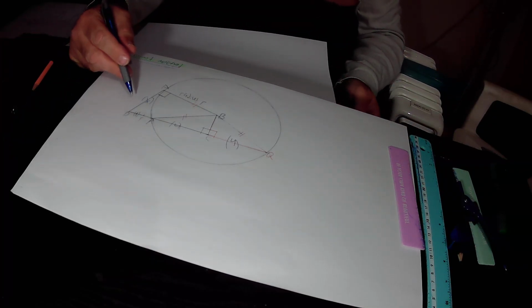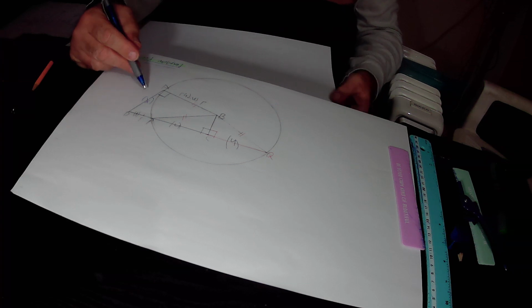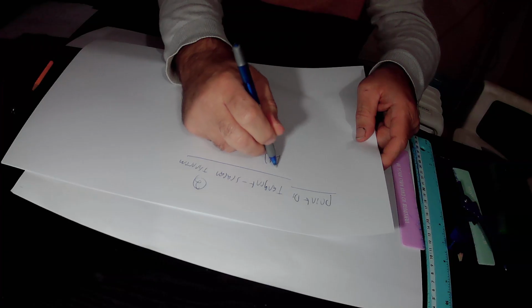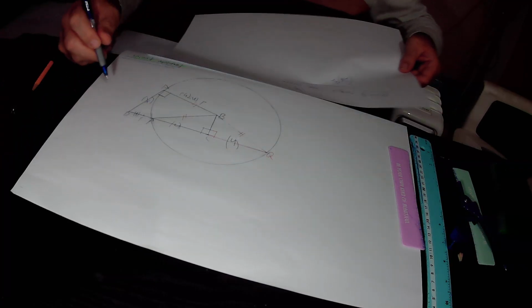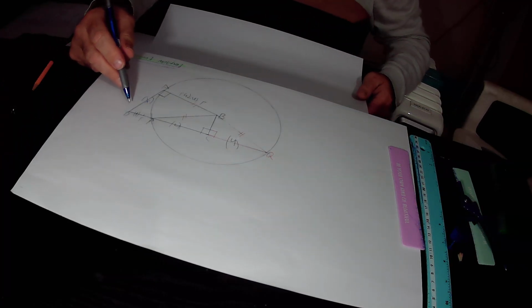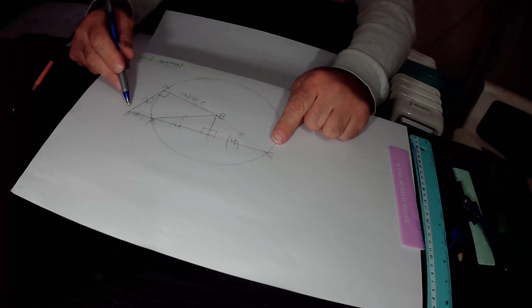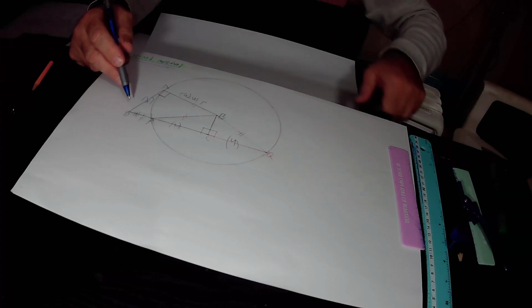DA square, that is the length of the tangent squared, equals the product of the external part of secant DQ, that is DP, times the whole secant DQ. So it is DP times DQ.